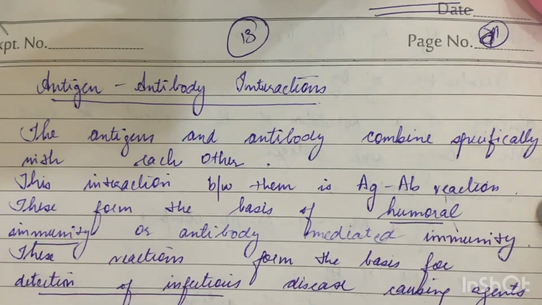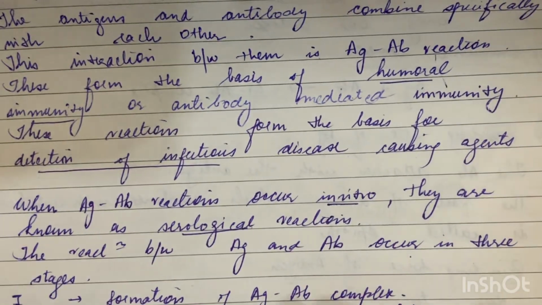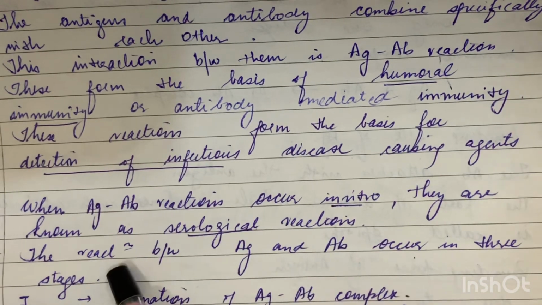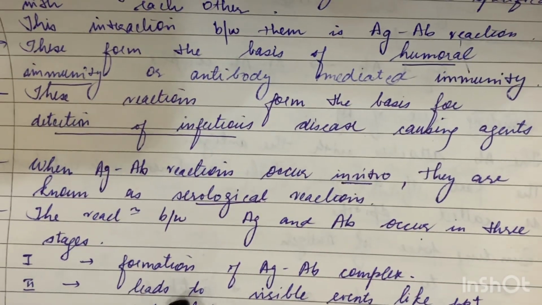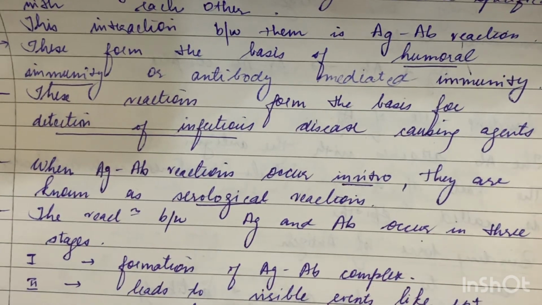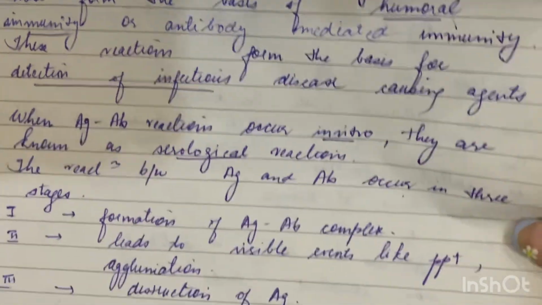When antigen antibody reaction occurs in vitro, they are known as serological reactions, and the reactions between them occur in 3 stages. And the first stage is formation, that leads to visible events like precipitate, agglutination, and the last one is the destruction of antigen.